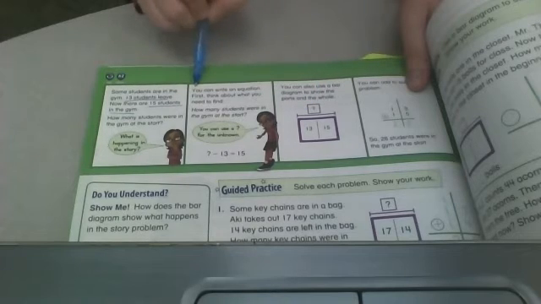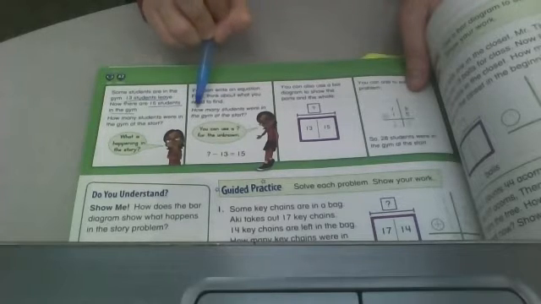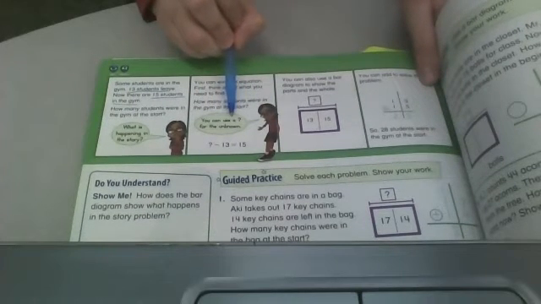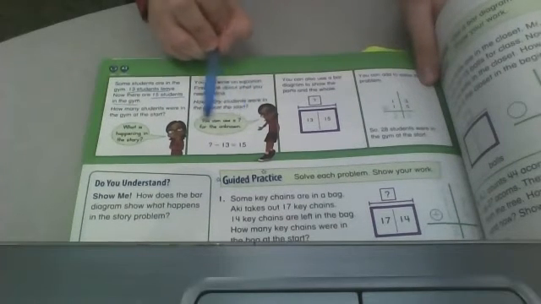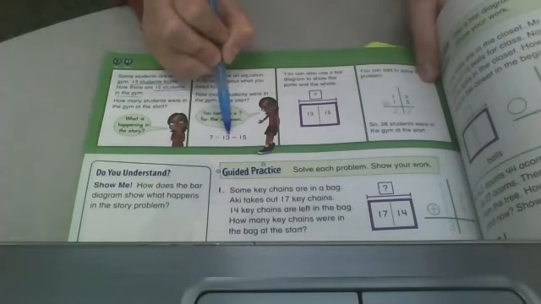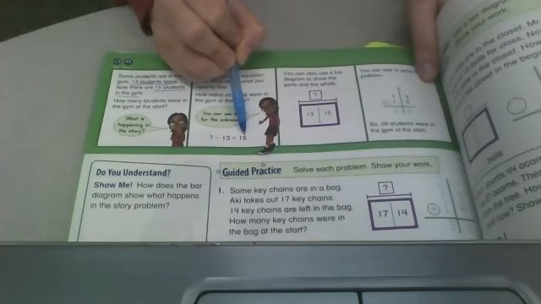Okay, let's read the next box together. You can write an equation. First, think about what you need to find out. What do we need to find out? We need to find out how many students were in the gym at the start. And Marta says, you can use a question mark for the unknown. So she puts a question mark there because we don't know how many were at the beginning, but we know 13 left, so we would take away 13. And at the end, we had 15, so equals 15.